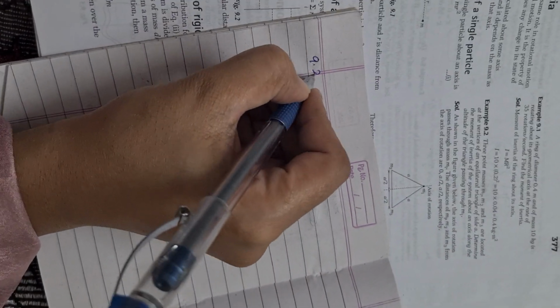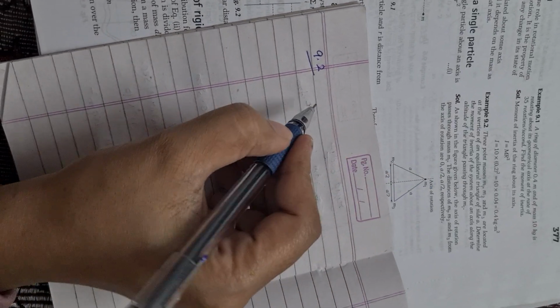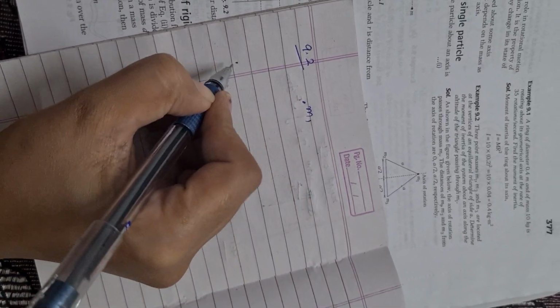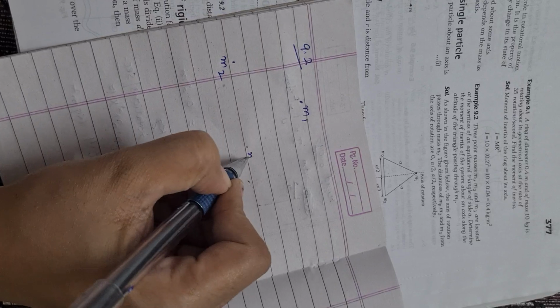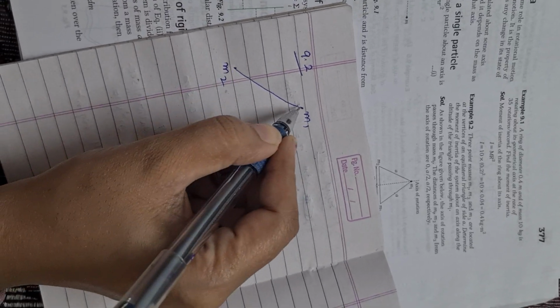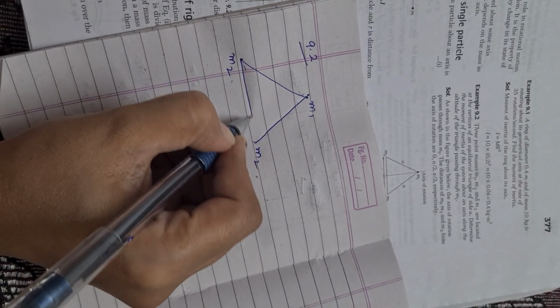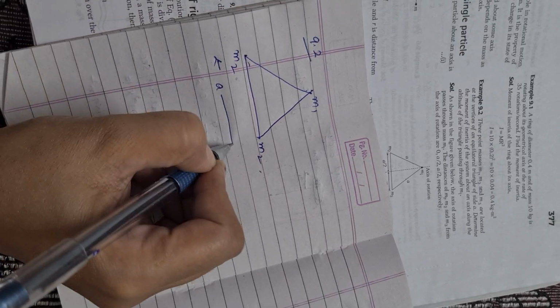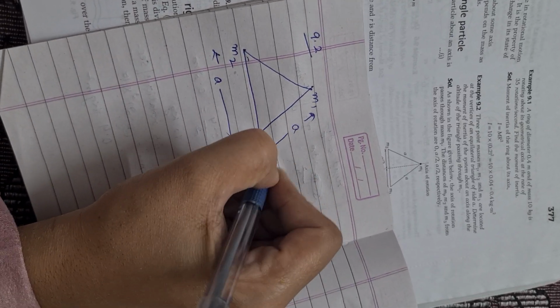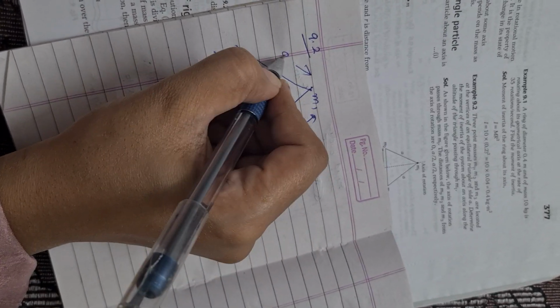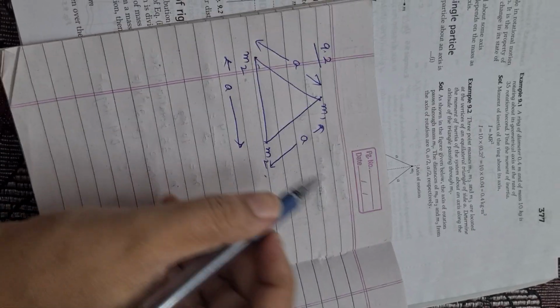Second question: 3 point masses m1, m2 and m3 are situated at the vertices of an equilateral triangle with sides a each, because sides of an equilateral triangle are always equal.